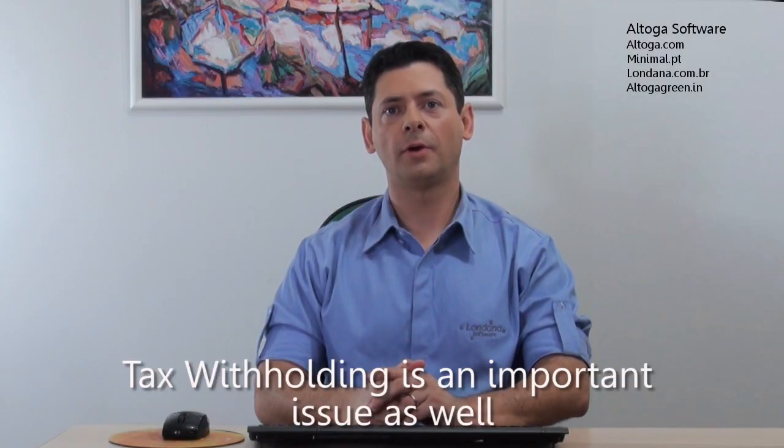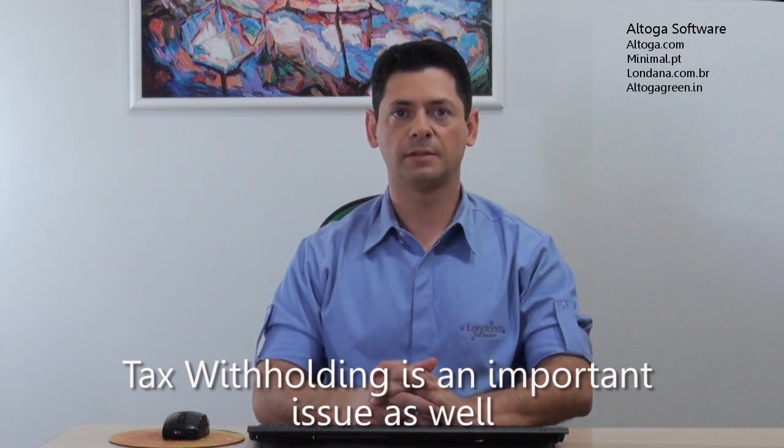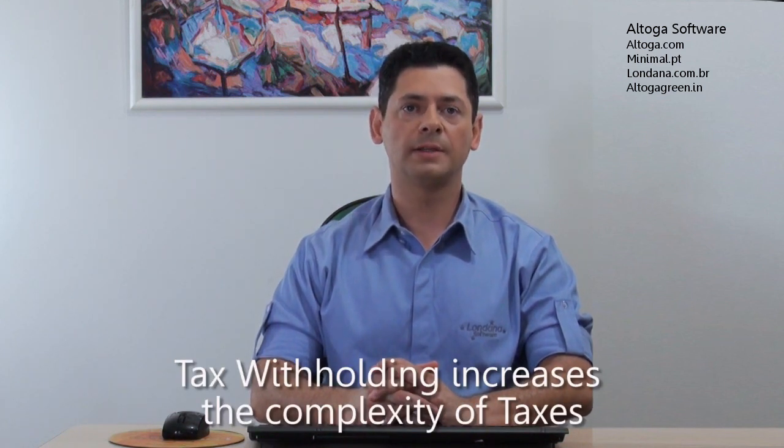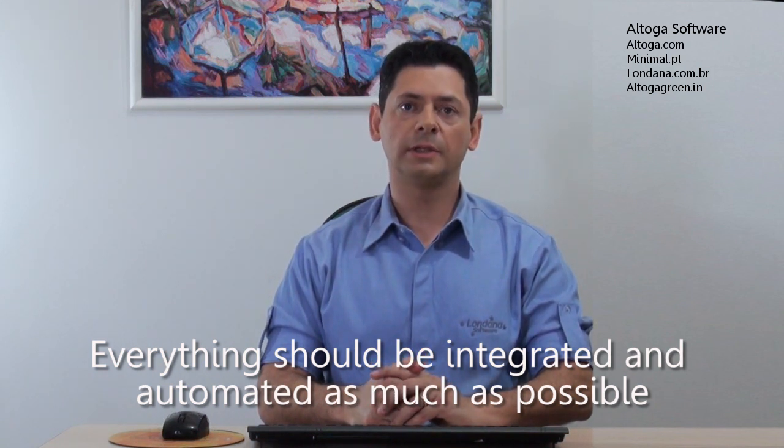There is also a very important issue that should be taken into consideration: withholding taxes. It's becoming increasingly common to withhold taxes in documents in many countries. If we take into consideration that in cases like that of Brazil, such withholding concerns several taxes, we see that the complexity increases even more. In this sense, although our modules allow dealing with taxes in many ways, our recommendation is doing everything in a 100% integrated and automatic way.